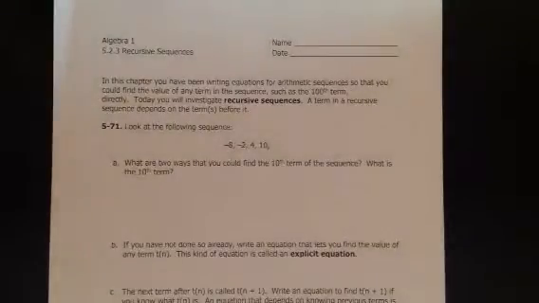This is lesson 5.2.3, recursive sequences. In this chapter you have been writing equations for arithmetic sequences so that you could find the value of any term in the sequence, such as the 100th term, directly. Today you will investigate recursive sequences.